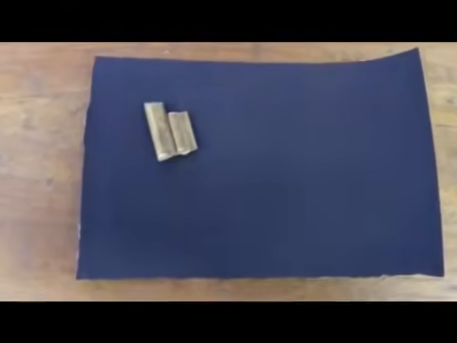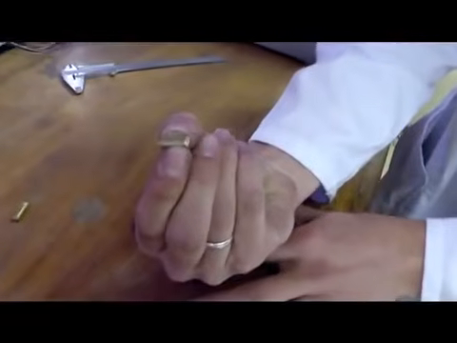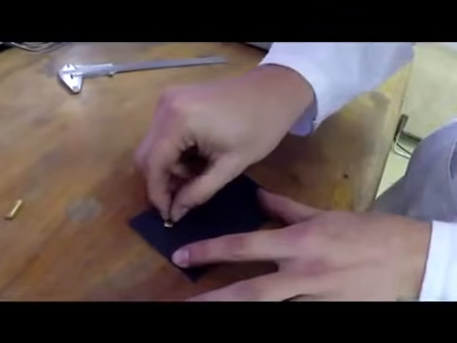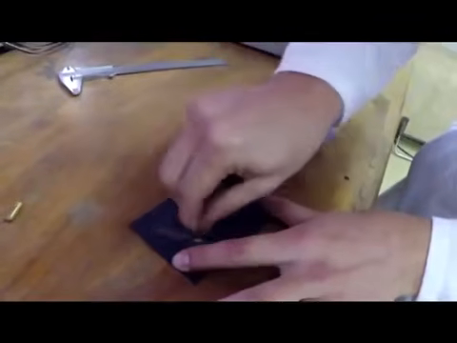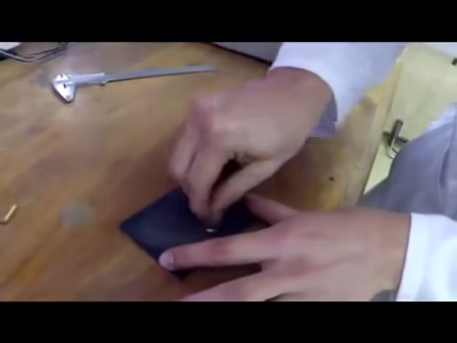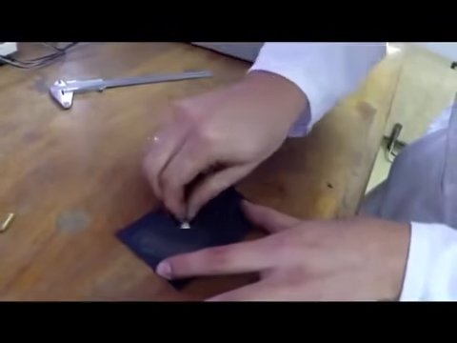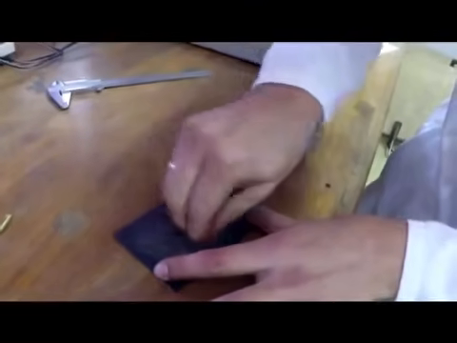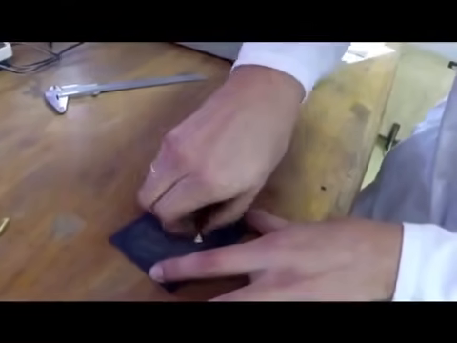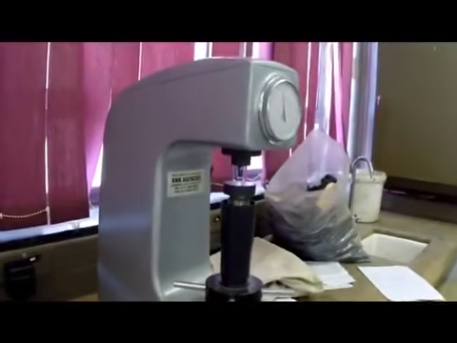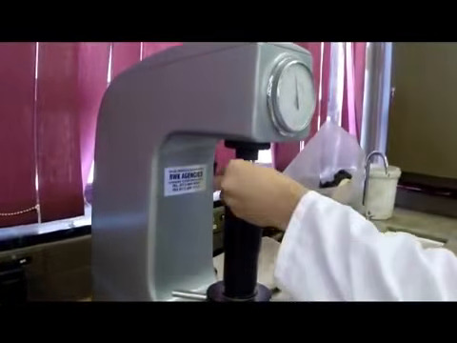Using the sandpaper provided, grind off the oxide layer that has formed on the material. This is important because the oxide layer could affect the hardness measurements. Ensure that you measure the material thickness before sanding off the oxide layer. Perform hardness tests on all samples as demonstrated.